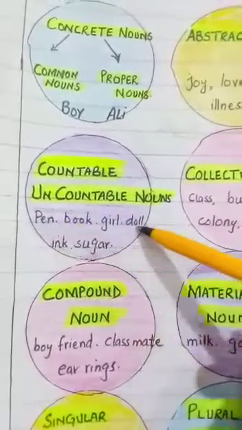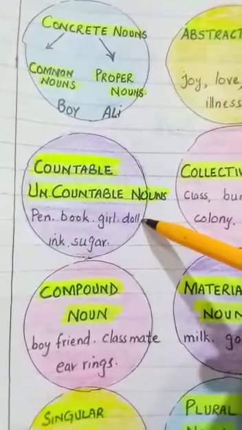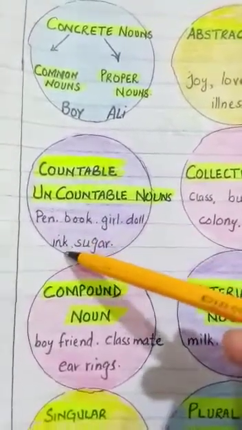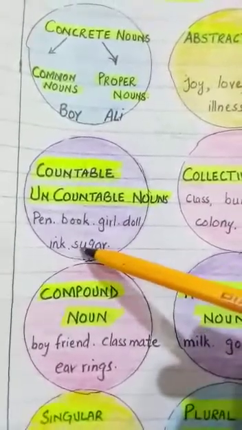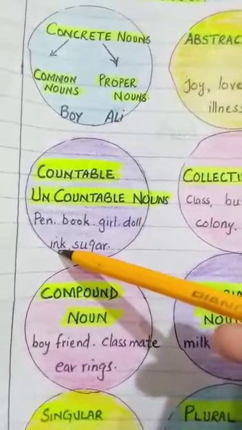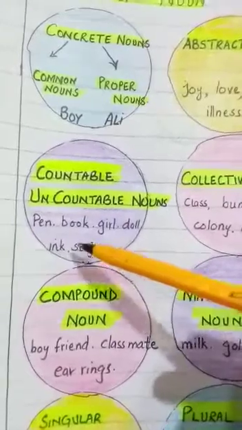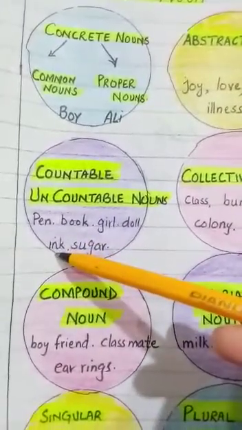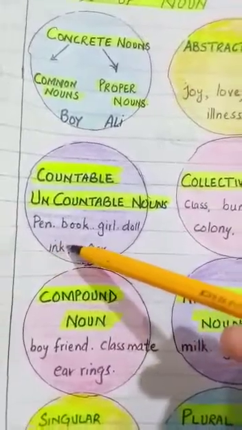So these are countable nouns because we can count them with numbers. But ink, sugar, salt, rice, such things cannot be counted. We cannot say that I have 2 inks. I cannot say that I have 2 sugars. I will say I have 2 ink pots. Pots will be countable, but ink is uncountable.